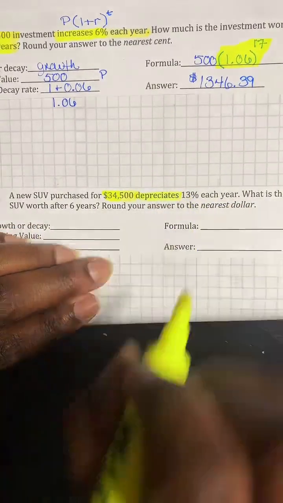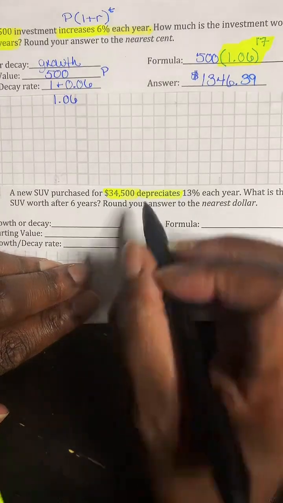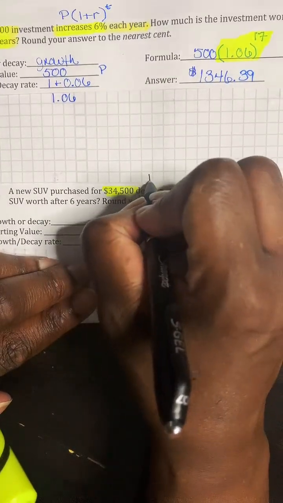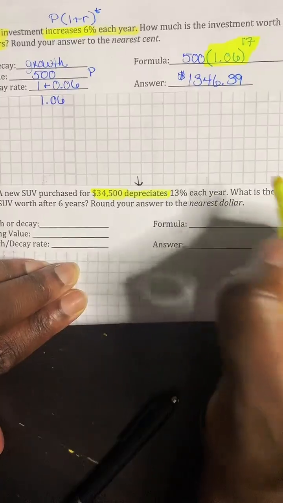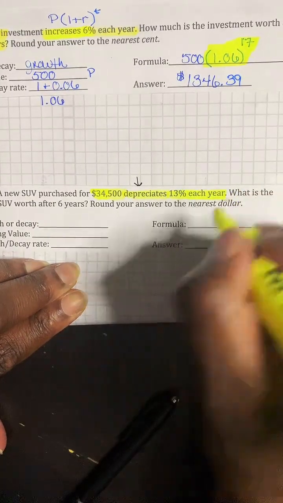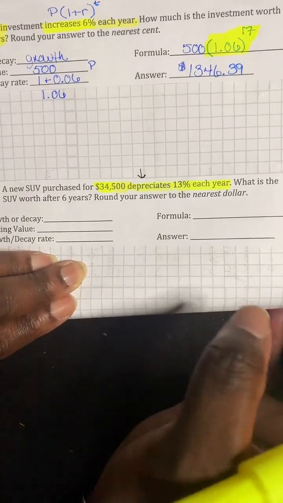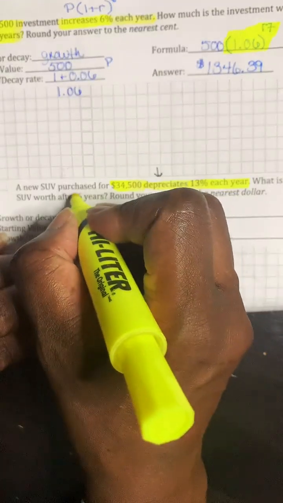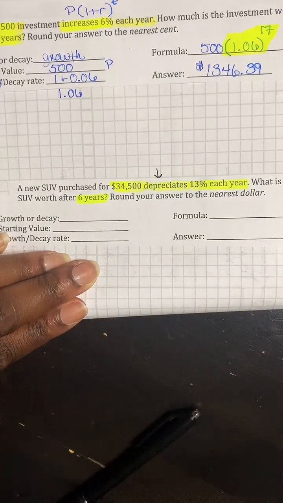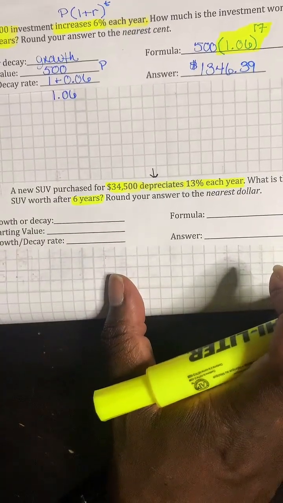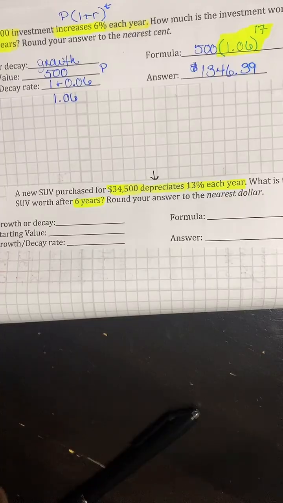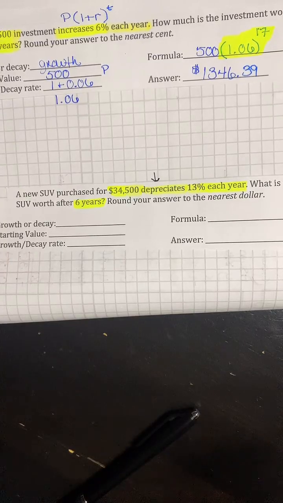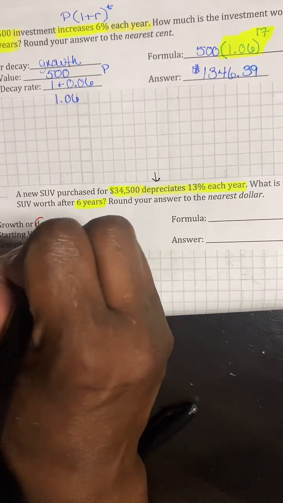So for us, wondering what does that mean? Okay, it's basically going down. The value is decreasing. And they're telling us the rate. The rate is at 13% each year. Then they want us to find out how much the car is worth after 6 years. So, since it's depreciating, it's going down. So that means if it's going down, we have a decay.